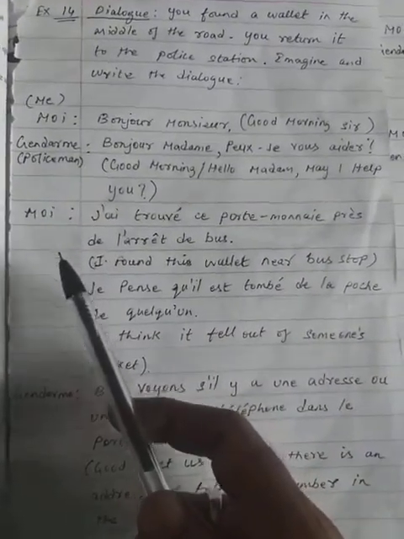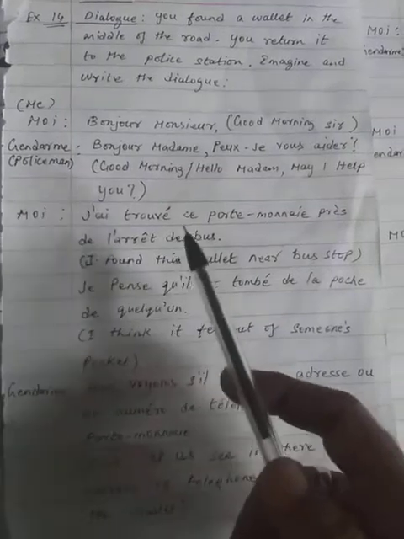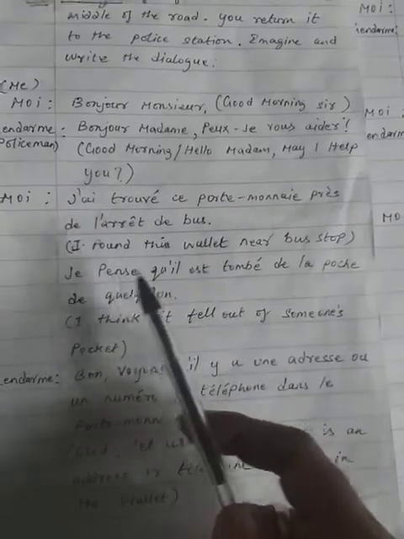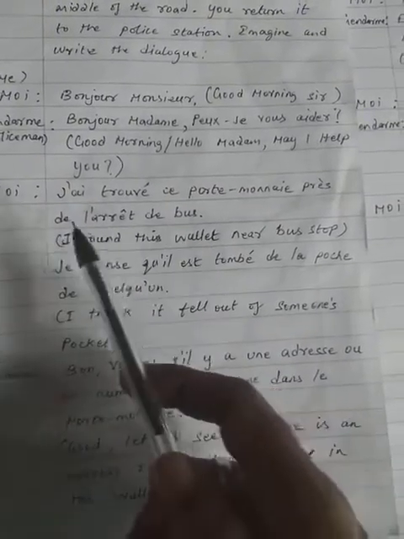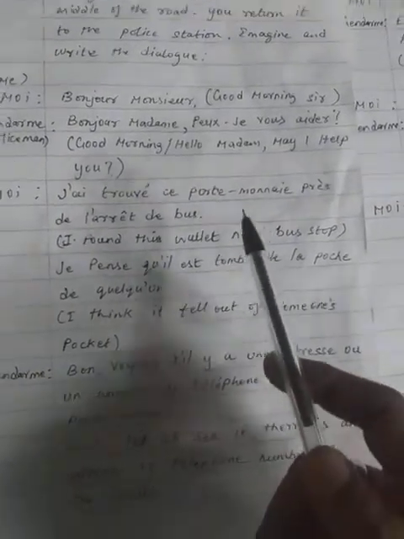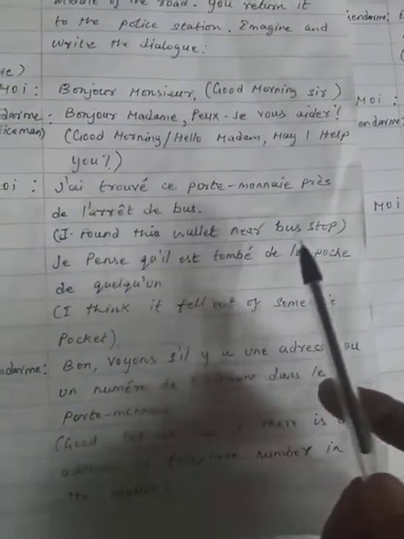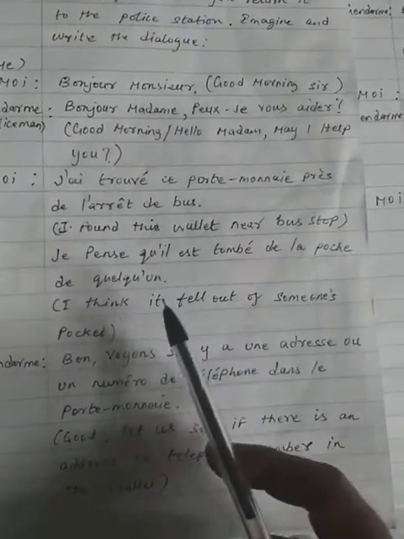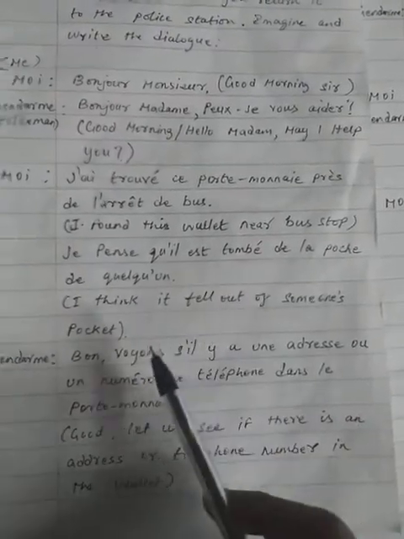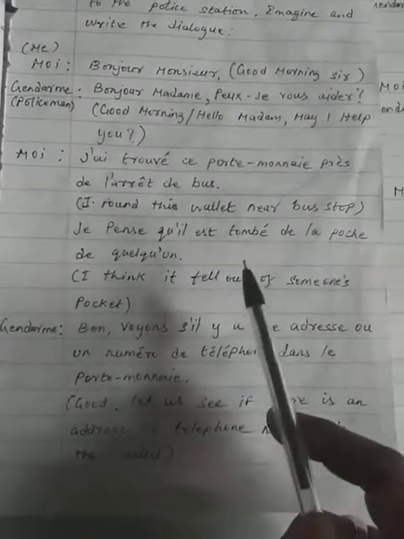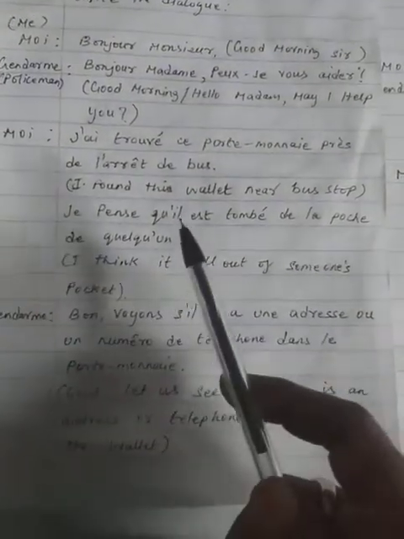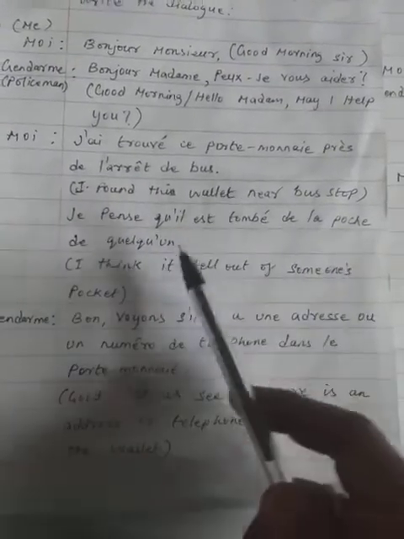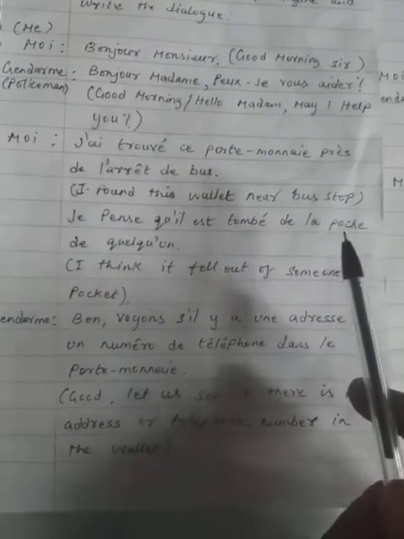Moi, you are replying. What have you found? J'ai retrouvé ce porte-monnaie près de l'arrêt de bus. I found this wallet. Past tense. Porte-monnaie means wallet. Near the bus stop. Je pense qu'il est tombé de la poche de quelqu'un. I think it fell out of someone's pocket. Tomber means to fall. It fell out from someone's pocket. Quelqu'un means someone. Poche means pocket.